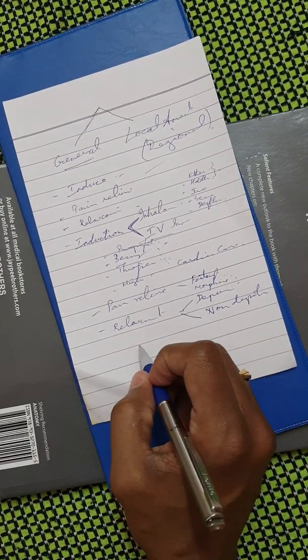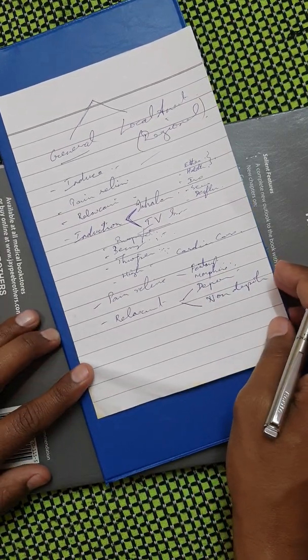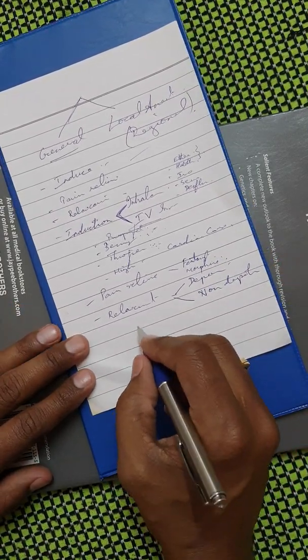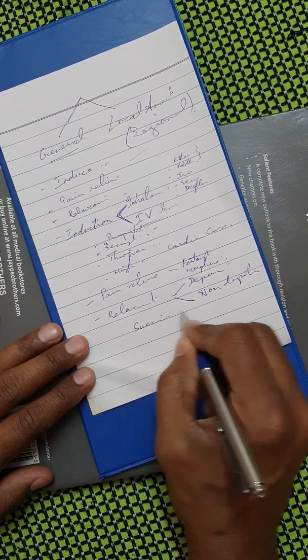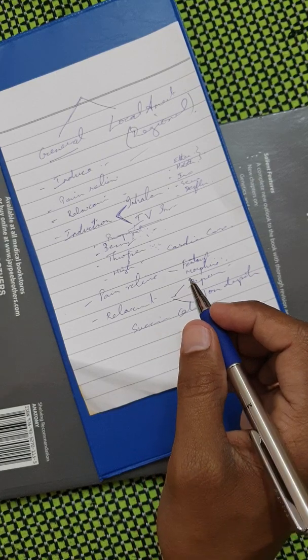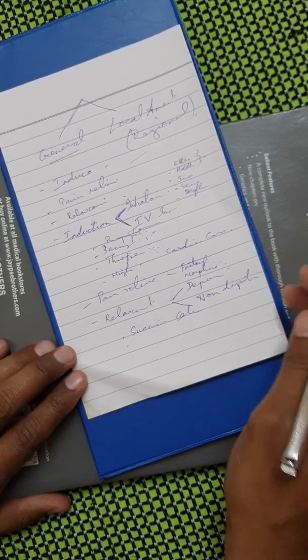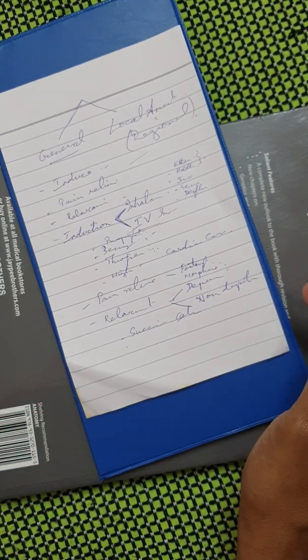The one depolarizing muscle relaxant we use most commonly is succinylcholine, usually called scoline. It's an ultra short acting, depolarizing muscle relaxant.